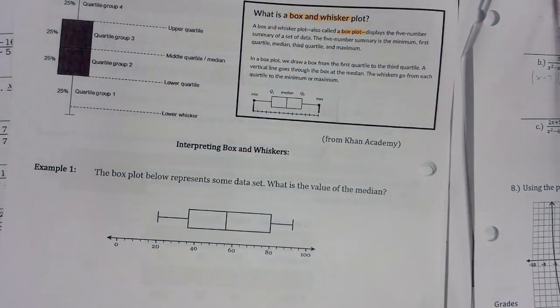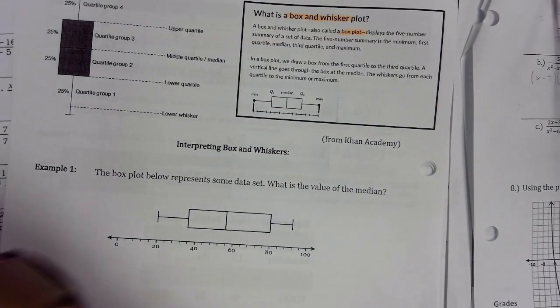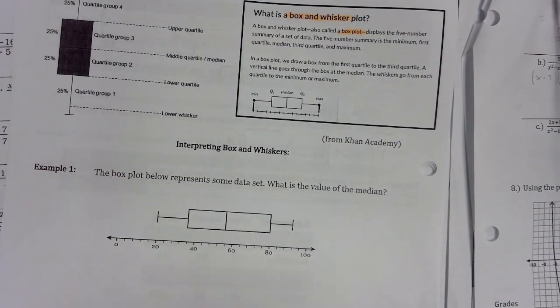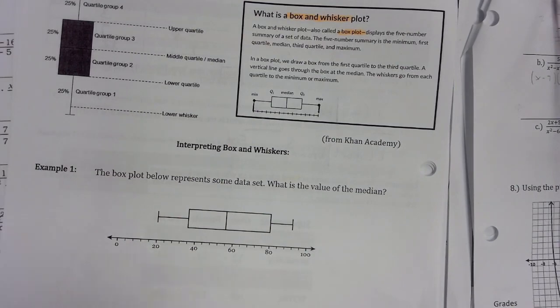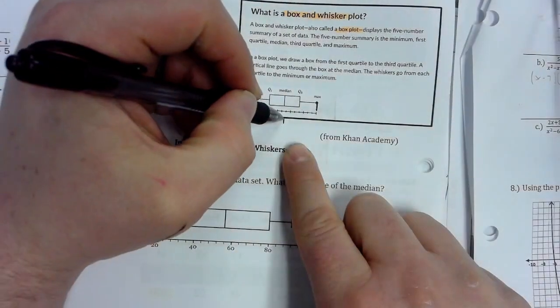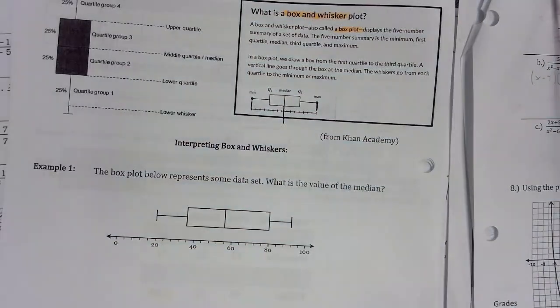When we analyze this, this right here is called the median. You've heard median before. It's no different than what you've heard: mean, median, mode, range. You've heard of those phrases before. You line them up, and the median is in the middle.